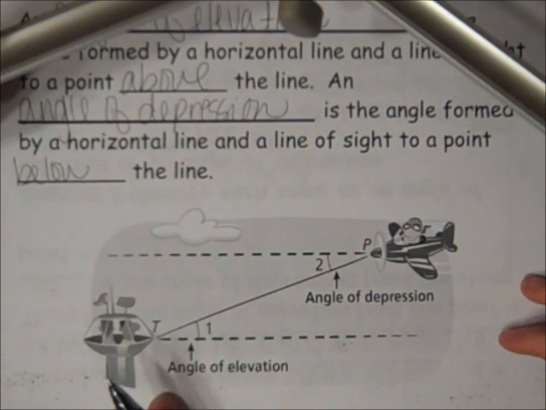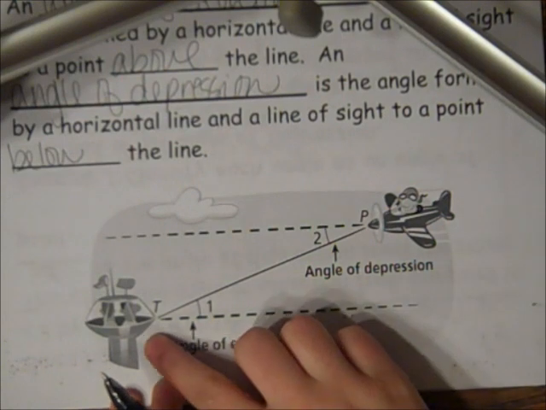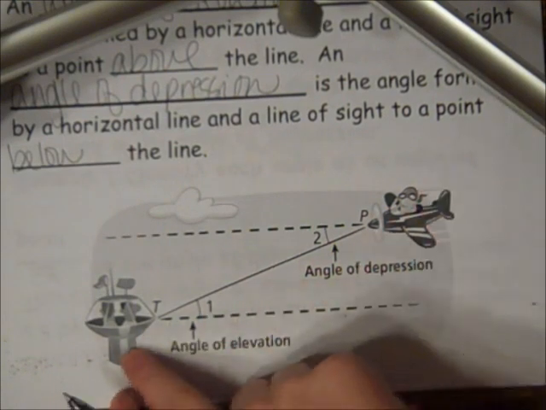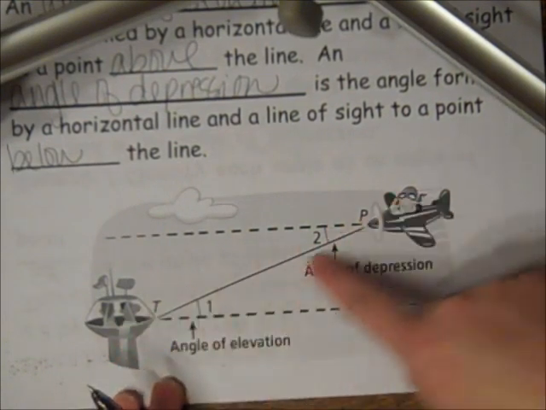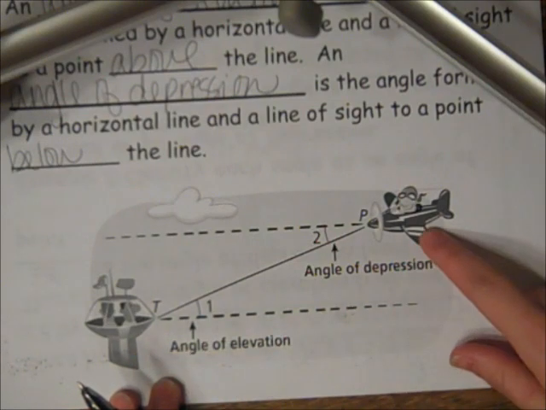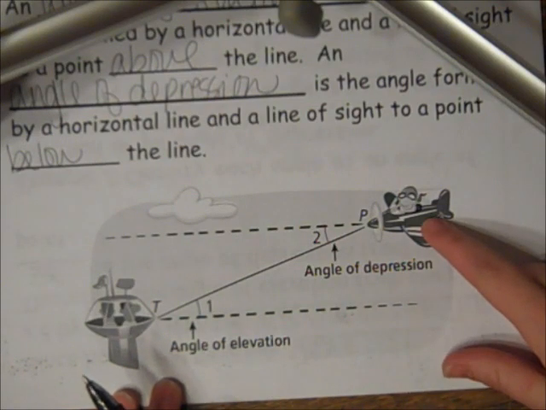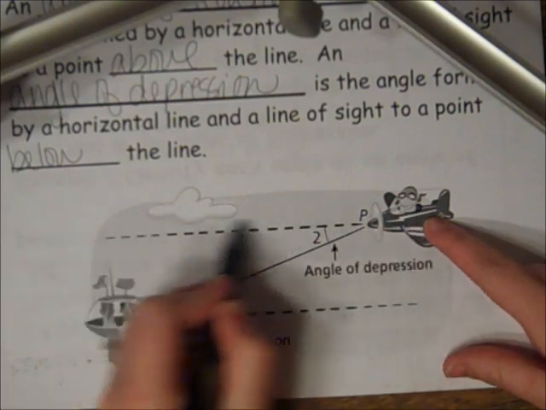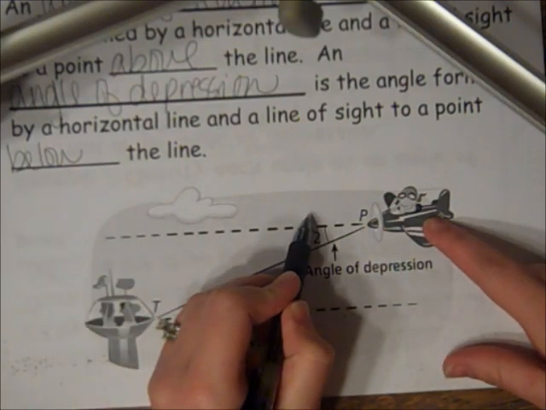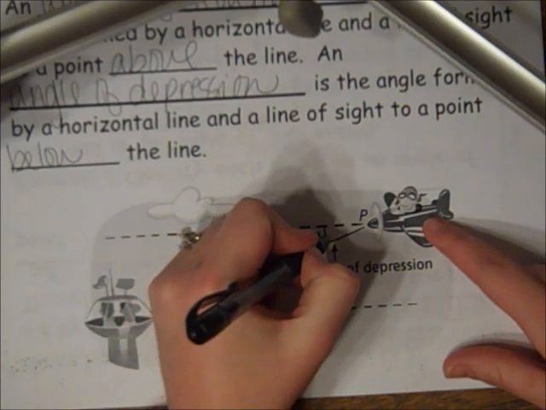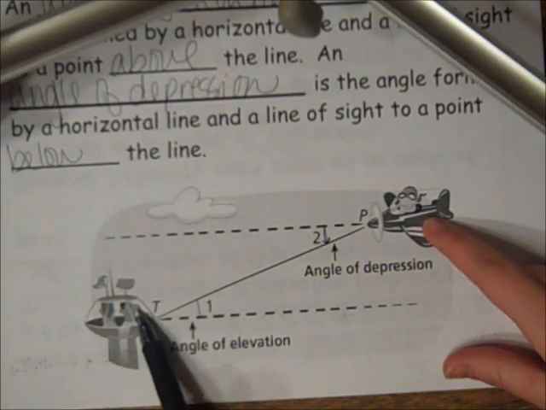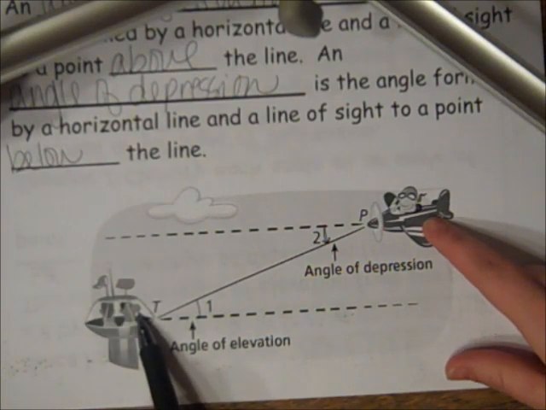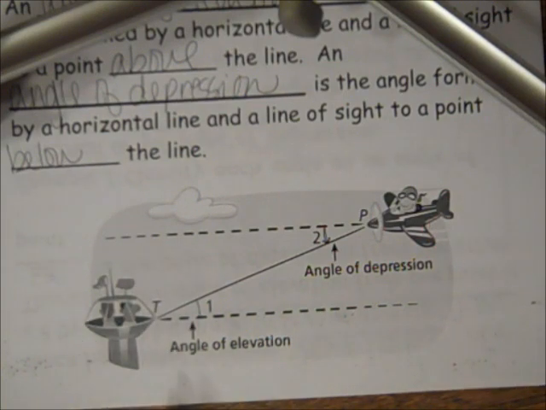So here you have a pilot and a guy in a control tower, and they are looking at each other. So this is what it means by the line of sight. If you pretend like you're the pilot, he should be looking straight out, like he's flying straight out in the space ahead of him, but instead he looks down to be able to see the guy in the little control tower. So this is an angle of depression. How much does he have to look down in order to see that guy?